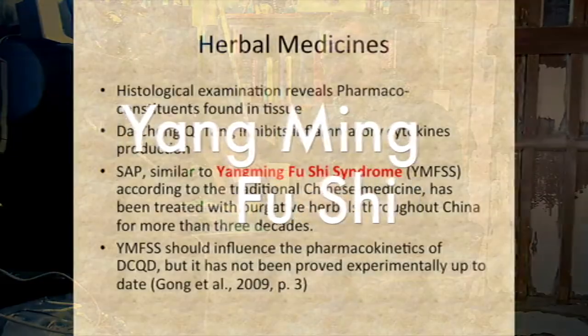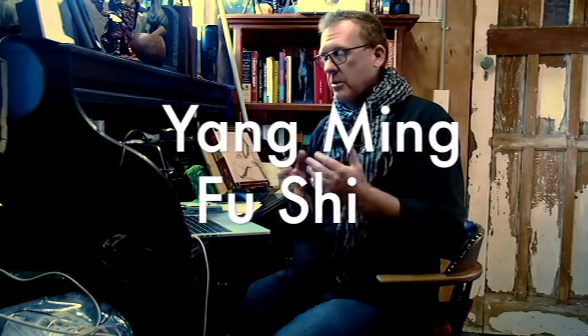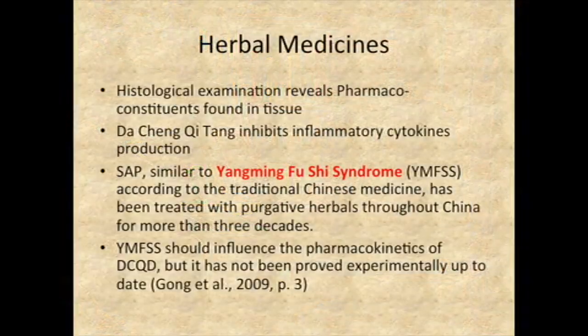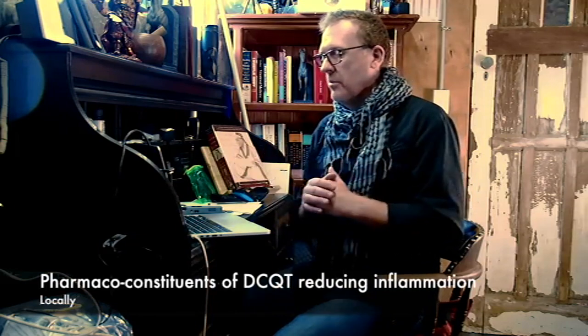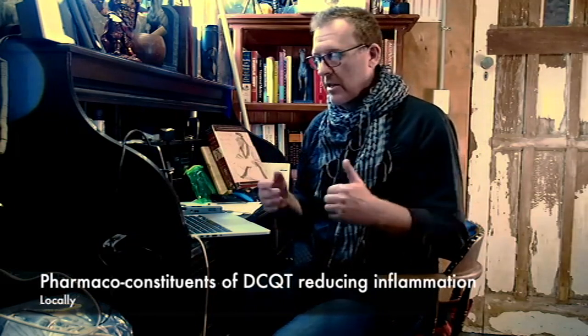Looking at Chinese herbal medicine, we can examine tissue after somebody has taken it. It's found to have the pharmacoconstituents actually in that tissue. Gong has looked at the use of Da Chen Qi Tang in acute pancreatitis. He's related acute pancreatitis to Yang Ming Fu Shi syndrome. So basically we have an excess in the Yang Ming. Bell's palsy was channel pathology, whereas this is internal pathology. He states that Da Chen Qi Tang has been used to treat Yang Ming Fu Shi syndrome for more than 300 years in China.